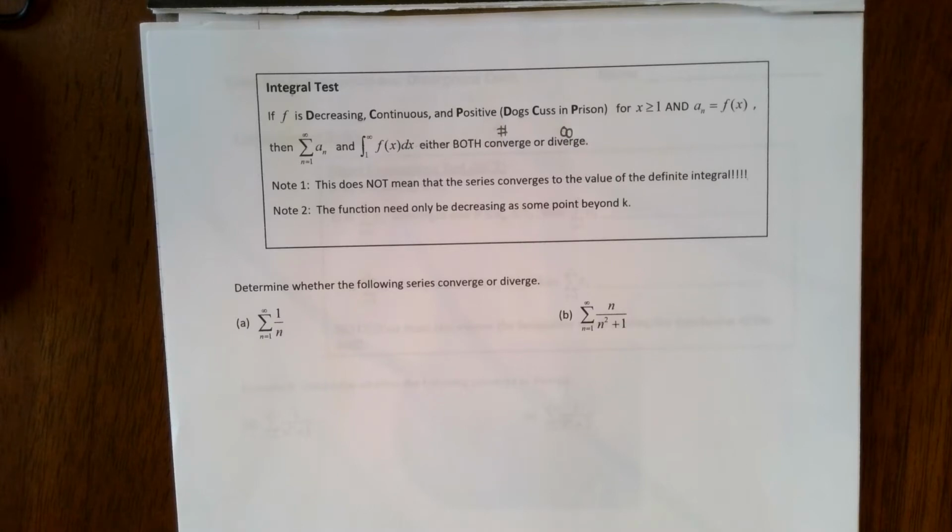And this is, again, not a horizontal asymptote or anything like that. Note 2, the function need only be decreasing at some point beyond k. So at some point, you've got to start decreasing. We aren't going to have an issue with that. And again, if the AP test is asking you to solve using the integral test, well, then it is going to be decreasing, continuous, and positive.